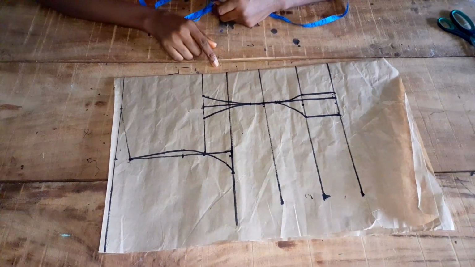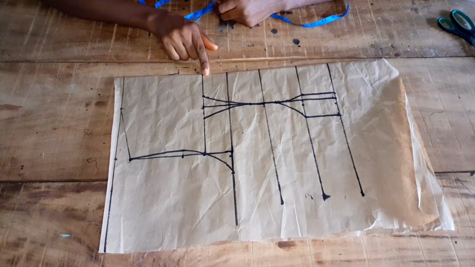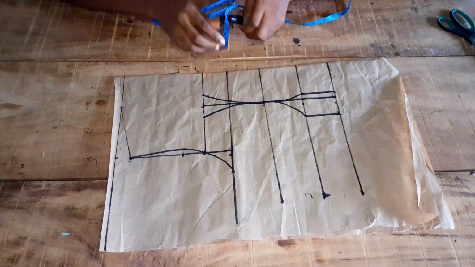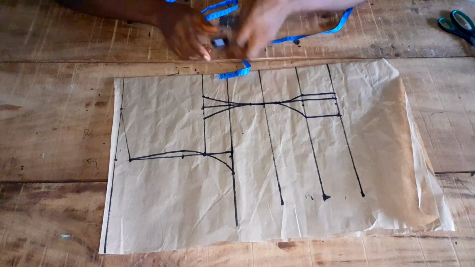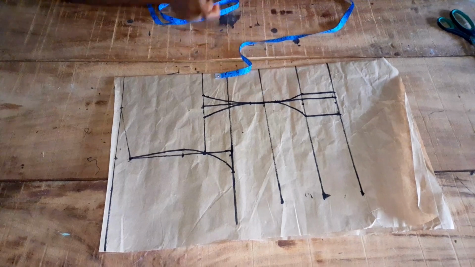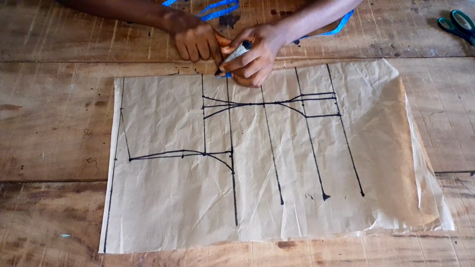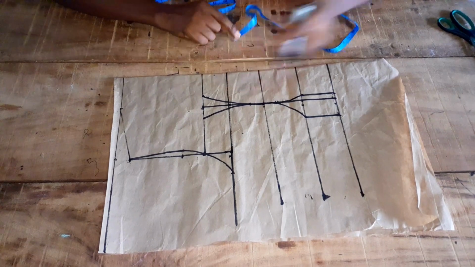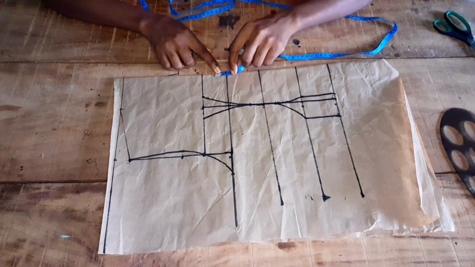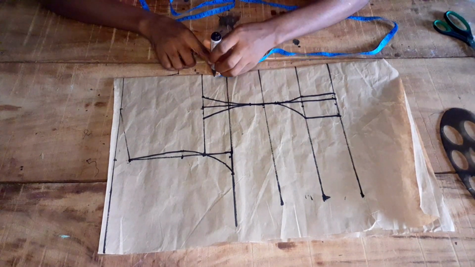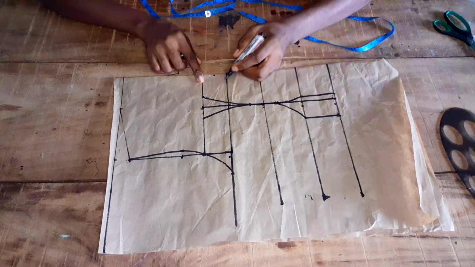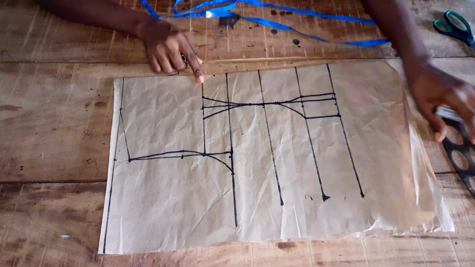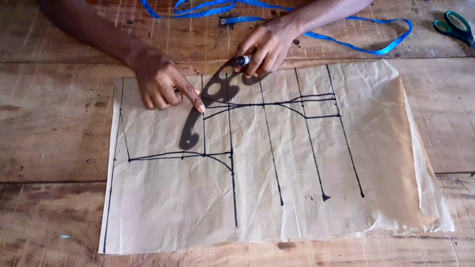After that, you are going to determine how deep you want your sweetheart neckline to be. You can go up by 1 inch from the chest line, the former chest line, or you can connect it just right at the chest line here. I'm going up by 1 inch to connect my sweetheart neckline. You can connect yours to meet the chest line here. Depends on how deep you want it.